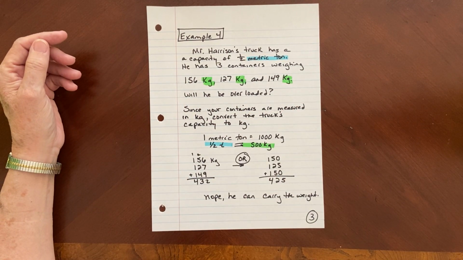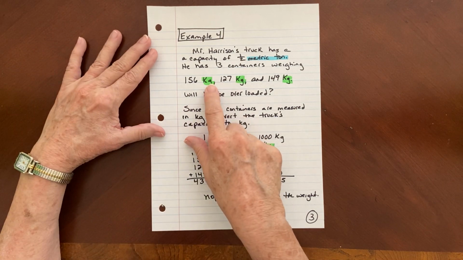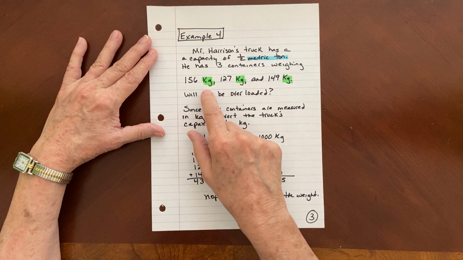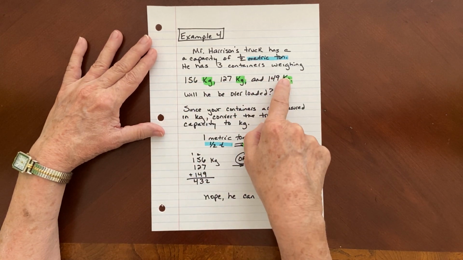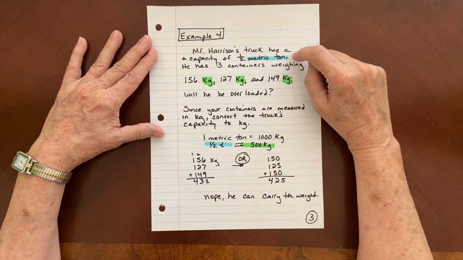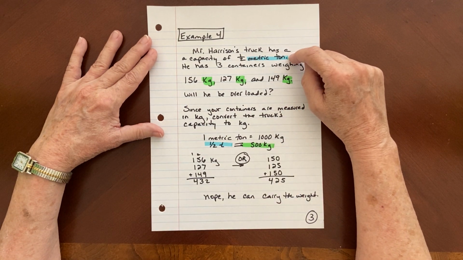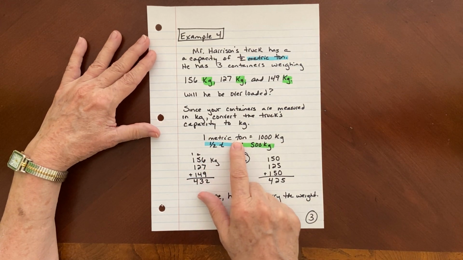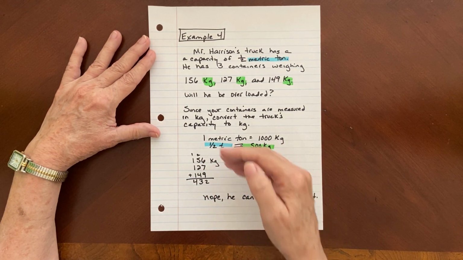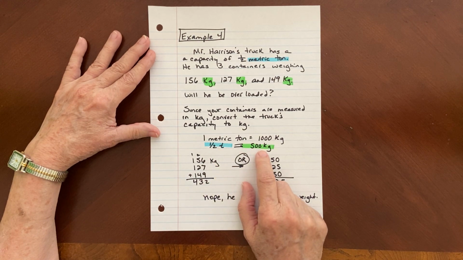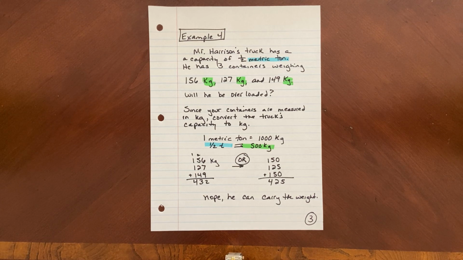He wants to know if he added those up, is it going to be more or less than a half a metric ton? So since these are measured in kilograms, and he's talking about tons, I have to either change these to tons or change this to kilograms. Since I only have a part of a ton, let's change that one to kilograms, okay? So I know that 1 metric ton is 1,000 kilograms. So a half of that, a half a ton, is 500 kilograms. So his truck can hold 500 kilograms, right?